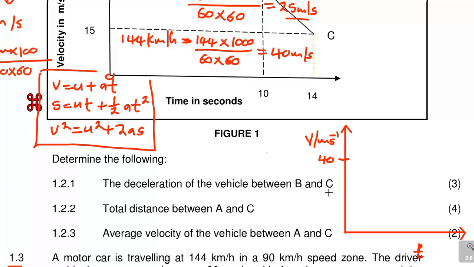So I'll do this to say this was the cutoff, like that, and the cutoff speed is in here, 90 kilometers per hour, but we converted that to 25 meters per second.